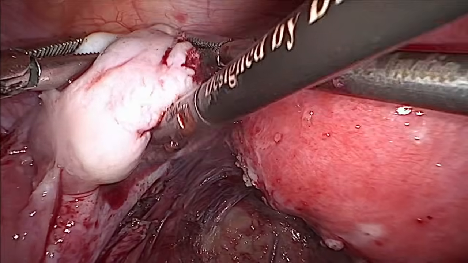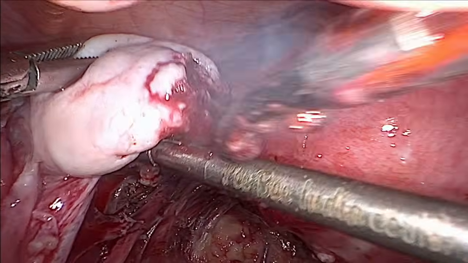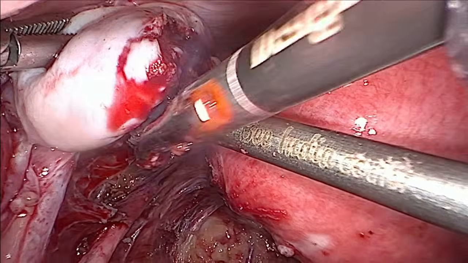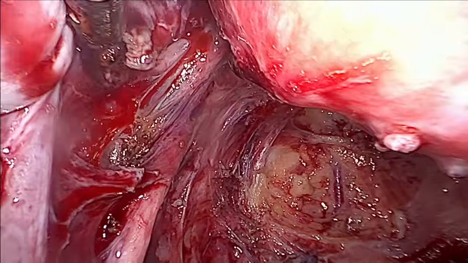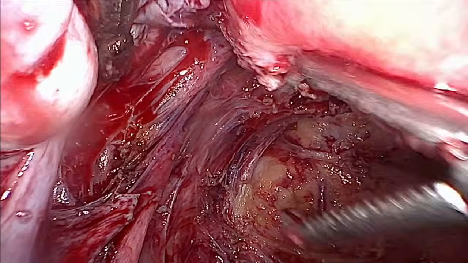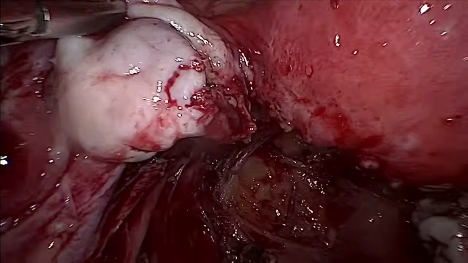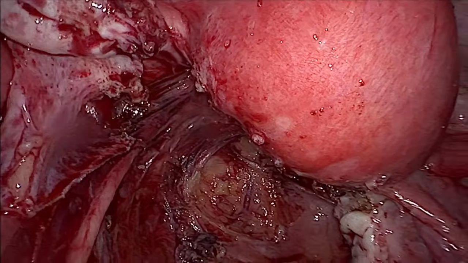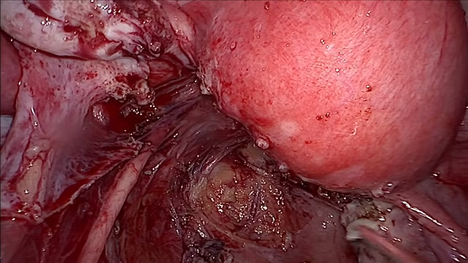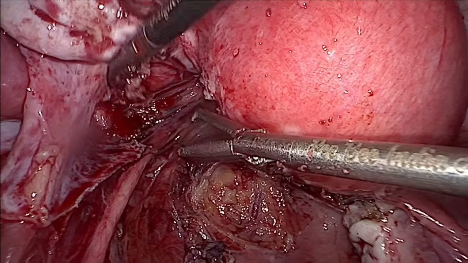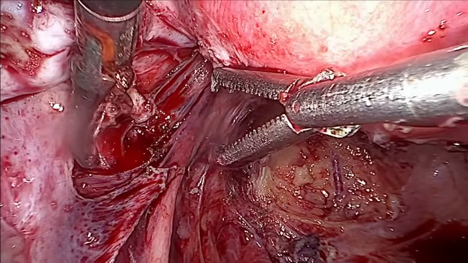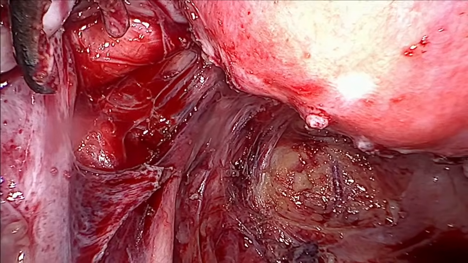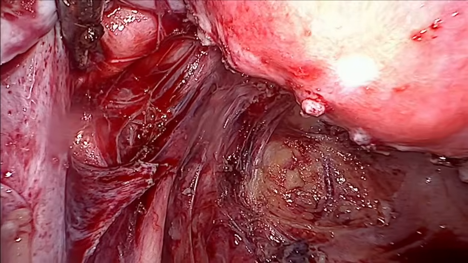Okay, you can see here. Okay, you can see there is some oozing from somewhere. I think this is the spot.